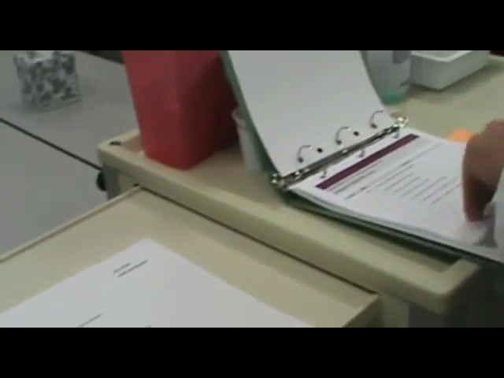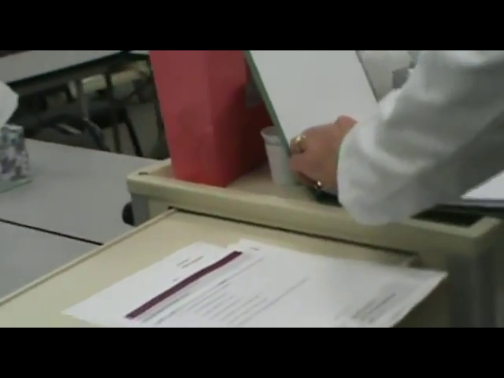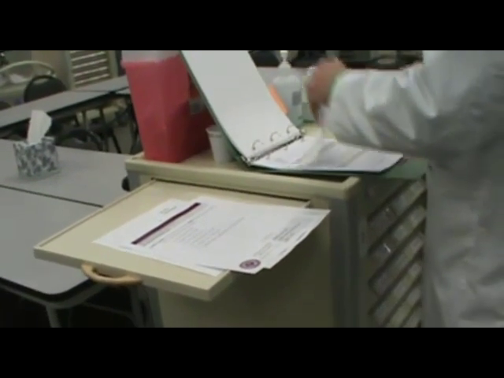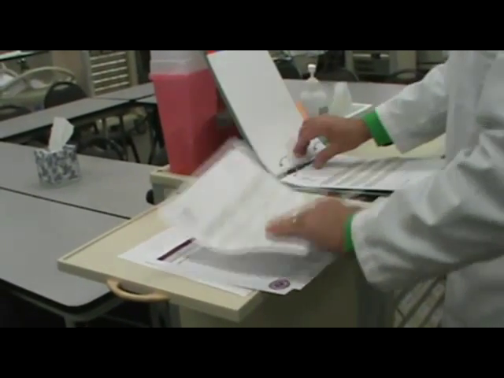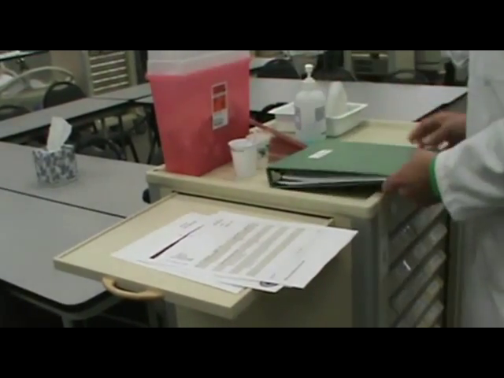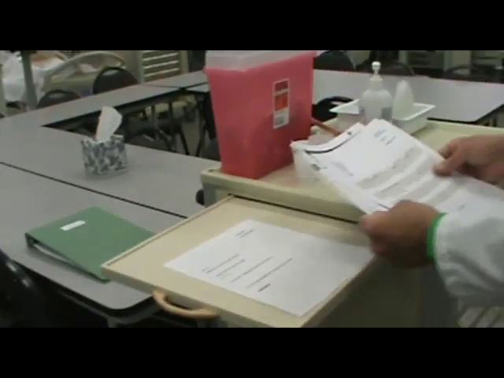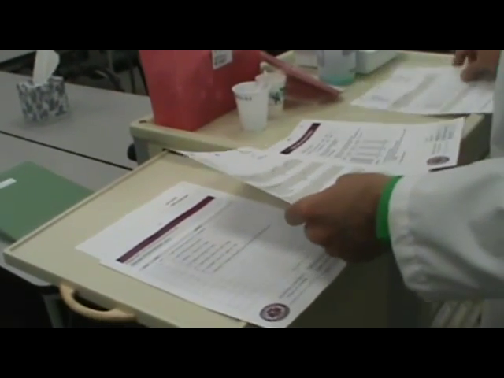I know I'm going to need my physician orders, my insulin orders. I'm going to need my medication administration record for my POs and injectables, as well as for my insulin. We'll have those two pieces of paper. And I'm going to set my chart down there. Start by spreading out all of my pieces of paper.